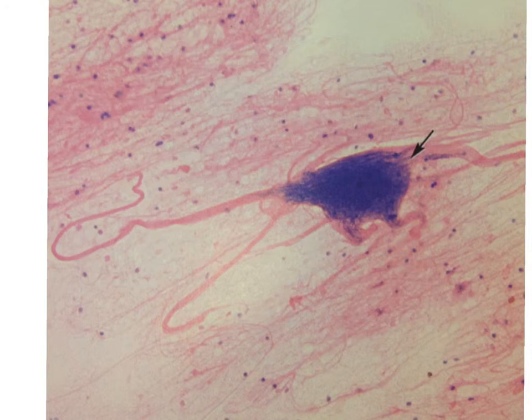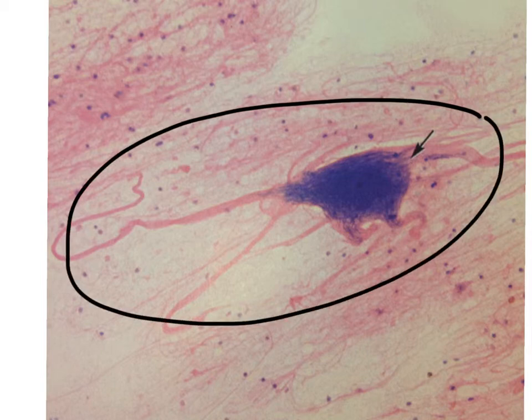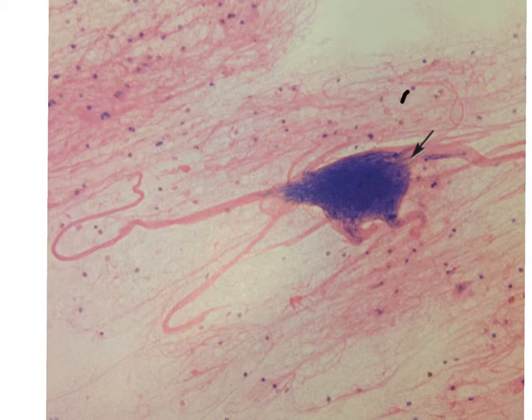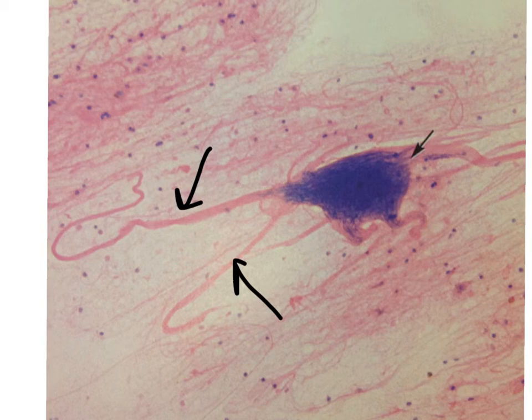In this photo, we can easily see the multipolar neuron, and surrounding it is a collection of neuroglia. We can see all of the nuclei of the surrounding neuroglial cells. Here's the cell body, and there's the nucleus. Here are some dendrites, and the axon is located right here where the arrow is on the actual photograph.